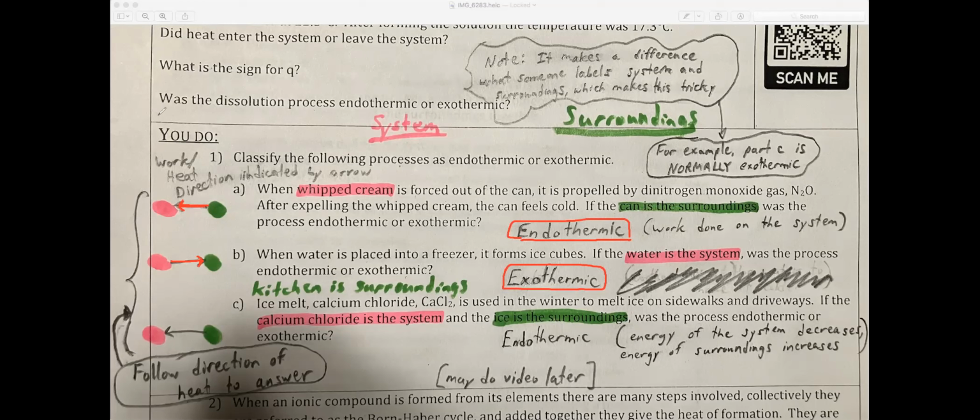This is the one question where I keep changing my mind. I think I'm going to change it this time. The ice has to be absorbing the heat. So I'm deciding now that it should really be going this way. If you're defining the calcium chloride as being the system, the heat is leaving the system and going into the surroundings, which is the ice. So I'm going to say this one's exothermic. Apologize for that. Okay, so let's move on.